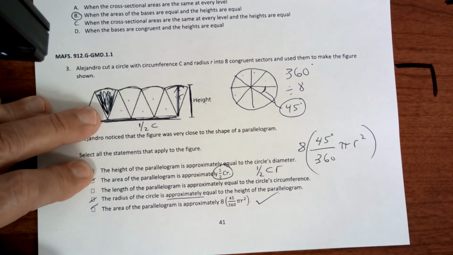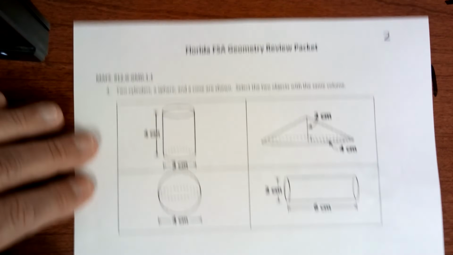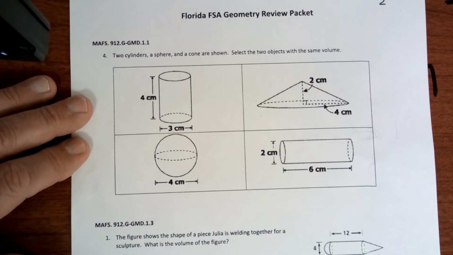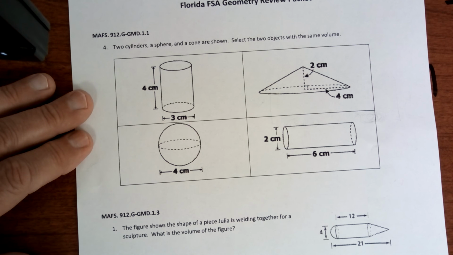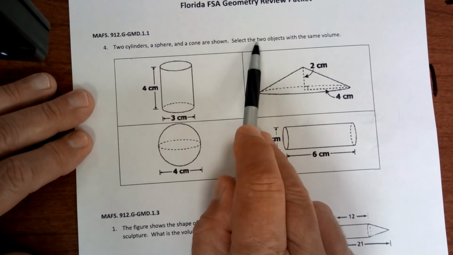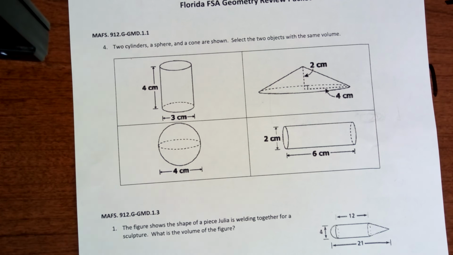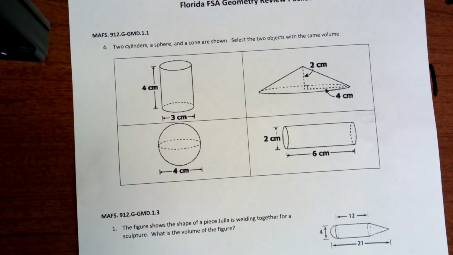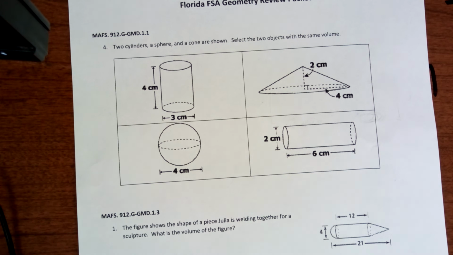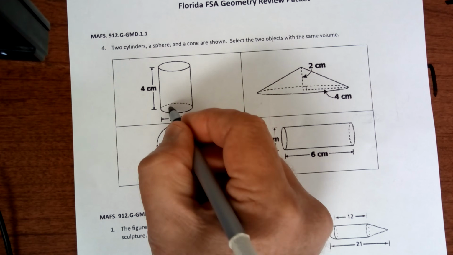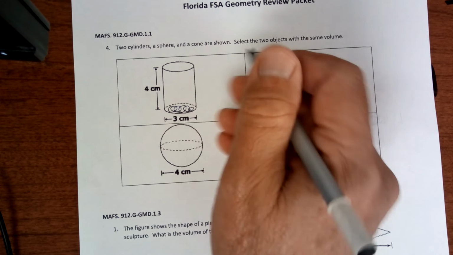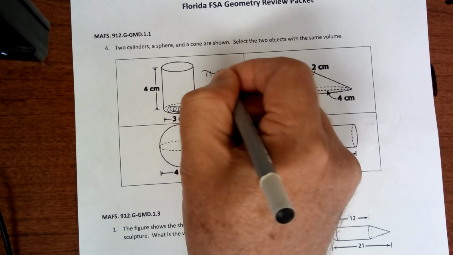Okay, let's go to the back side. All right, I'm not sure what they want us to do. Select two objects with the same volume. So you've got to figure out the volume of all of these. And let's just do that. So this one right here, the area of the base is pi radius squared times the height.